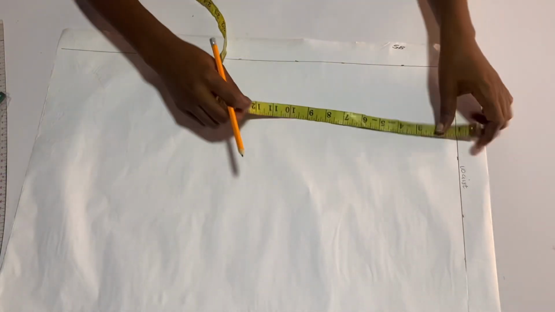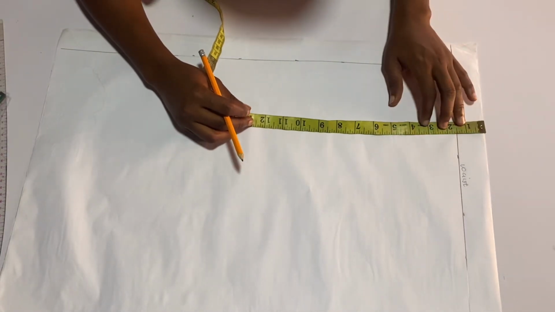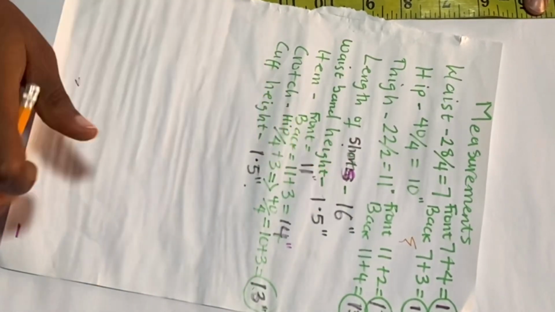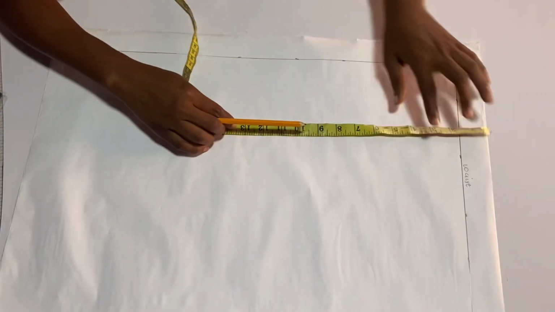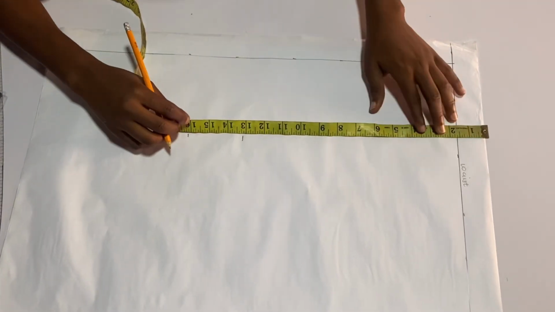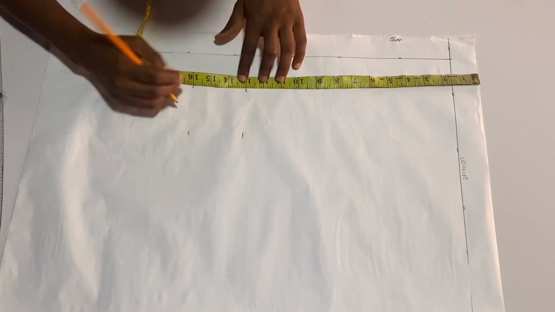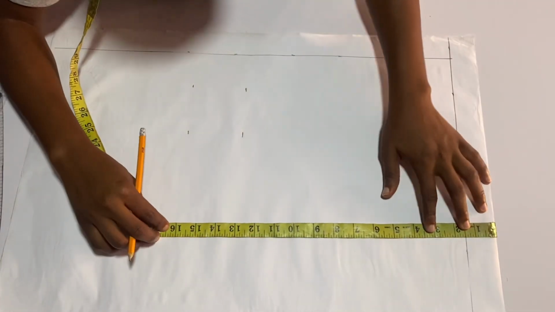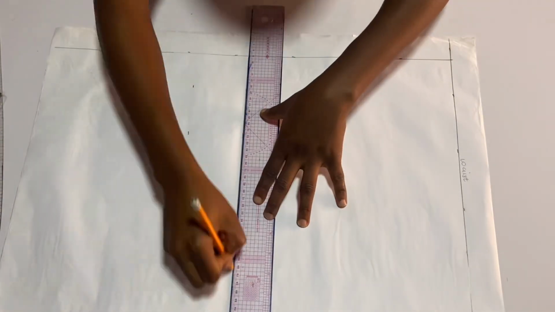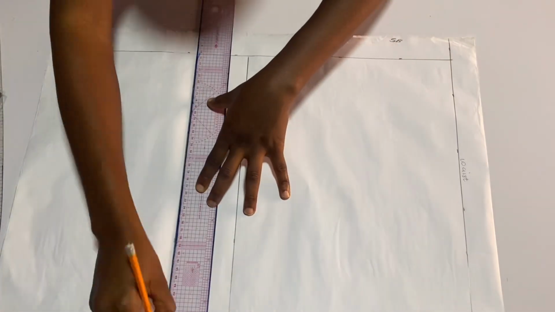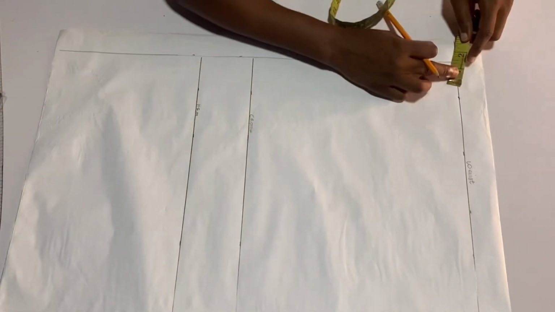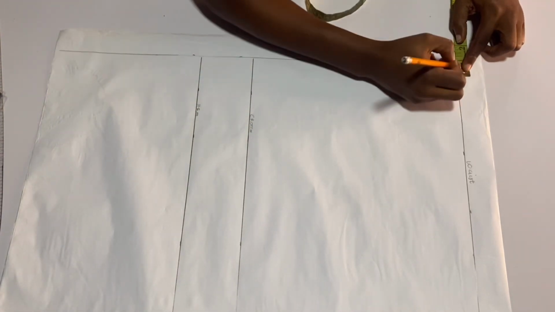So guys, the next thing now is to take away 1.5 inches, don't forget, and I'll mark my crotch line 13 inches and my short length 16 inches. So starting from that 1.5 inches, I've marked 13 inches crotch line and 16 inches short length, and you can see I just went ahead to mark this all across at different points so I can get straight horizontal lines. And I'm going to label this also. I have the crotch line and the M line.